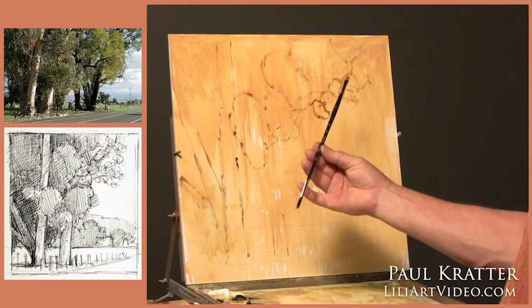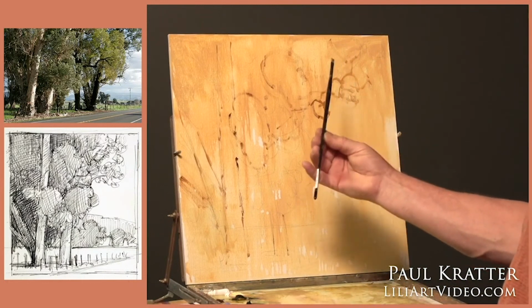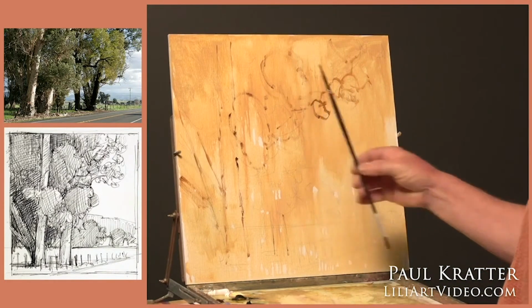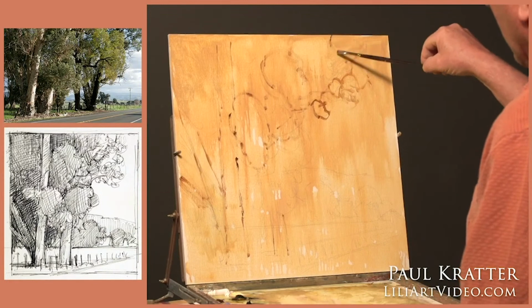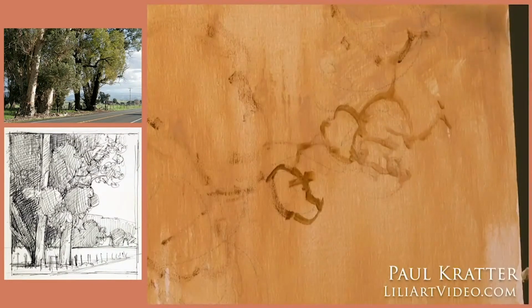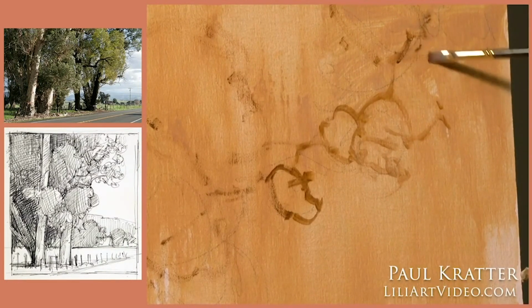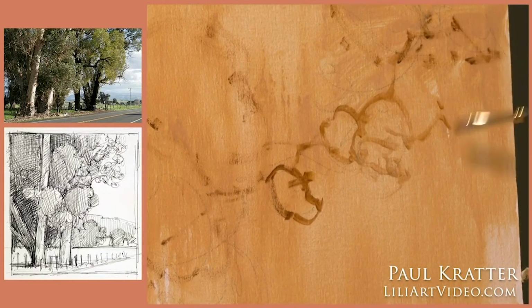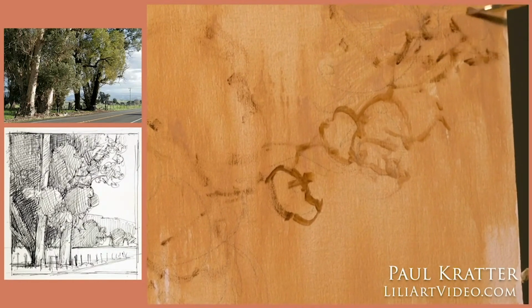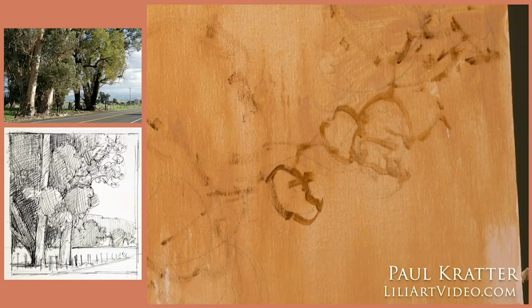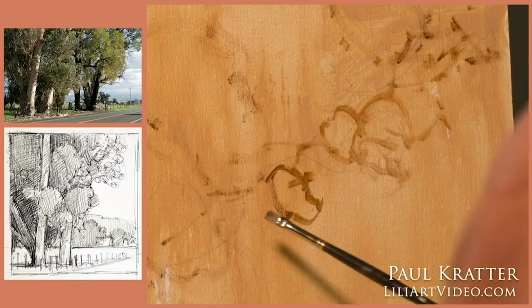I'm also holding my brush almost in the middle, and I'm rolling it a little bit as I need to get a different edge. It's just a way to have control with the brush and yet also have a light touch.